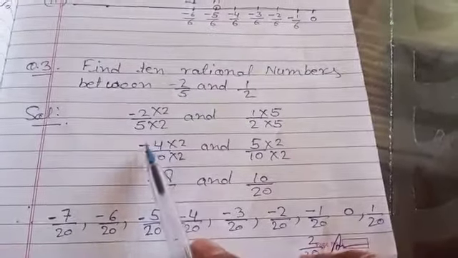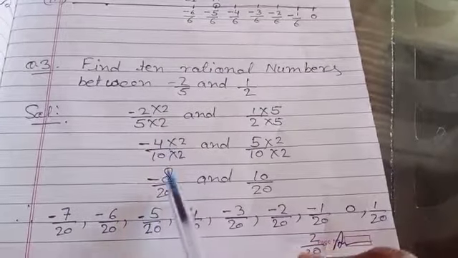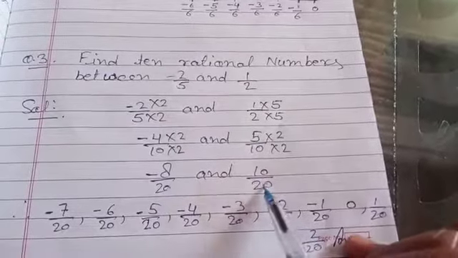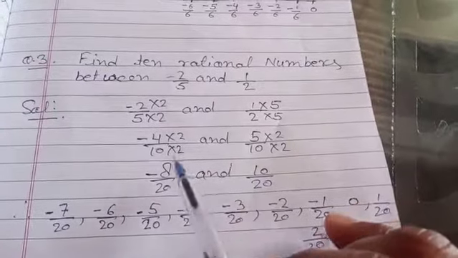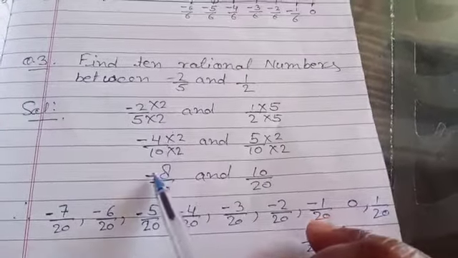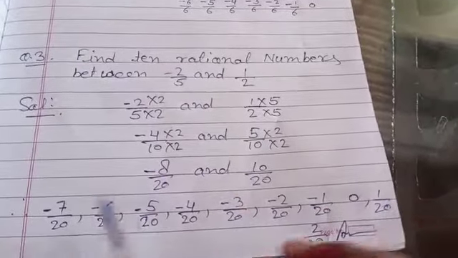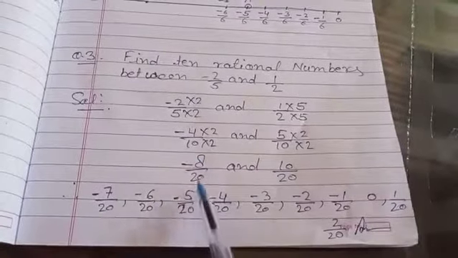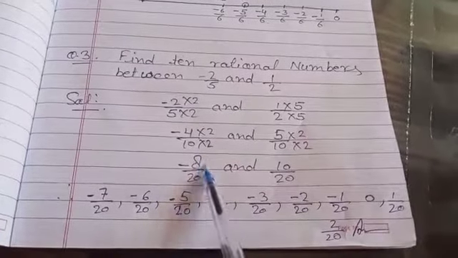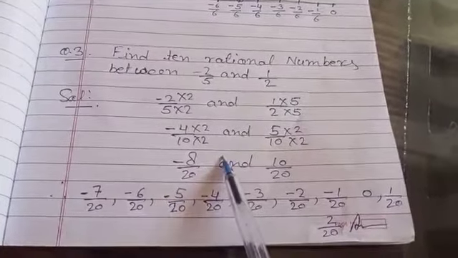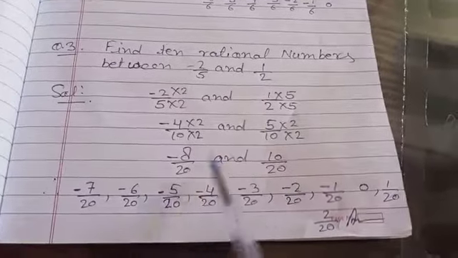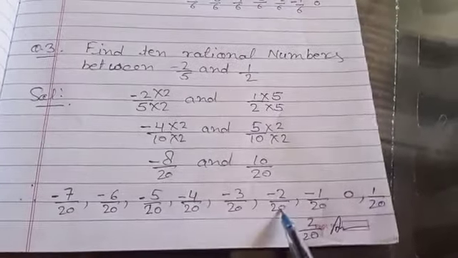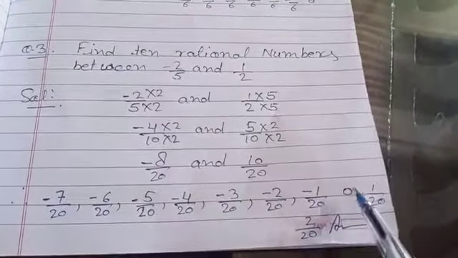So here you see minus plus minus, and 4 2s are 8, 10 2s are 20, 5 2s are 10, 10 2s are 20. Now the denominators are same, and between minus 8 and 10 you can find your 10 rational numbers easily. Minus 8 upon 20, start from this rational number. Minus 7 upon 20, minus 6 upon 20, minus 5 upon 20, minus 4 upon 20, minus 3 upon 20, minus 2 upon 20, minus 1 upon 20, and now 0 upon 20.